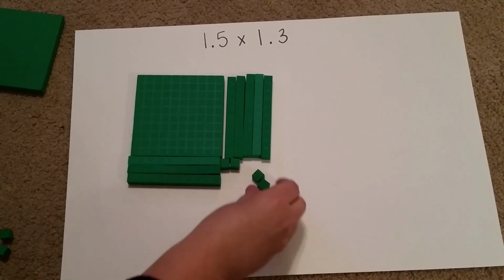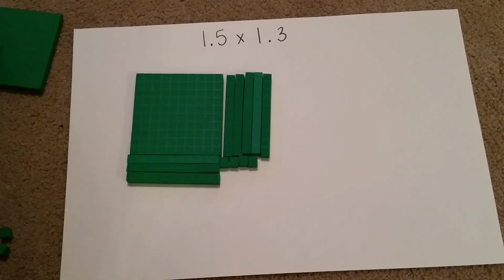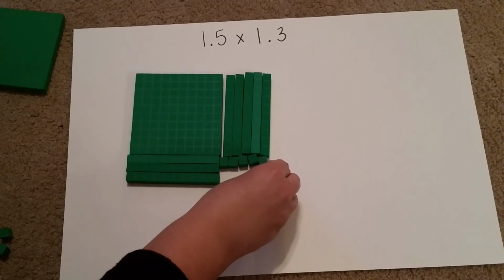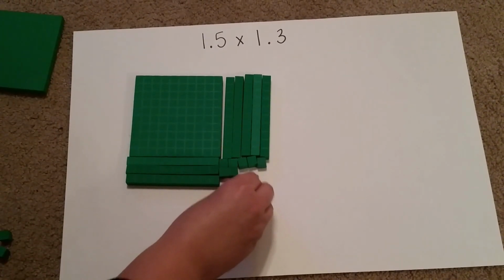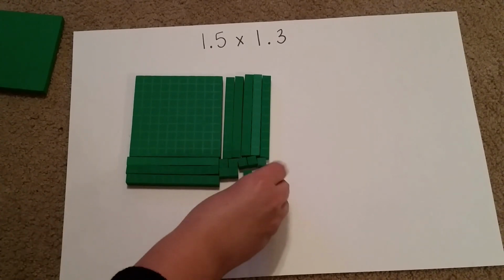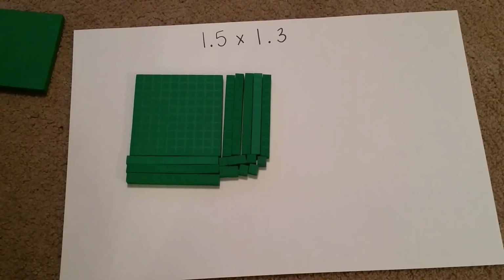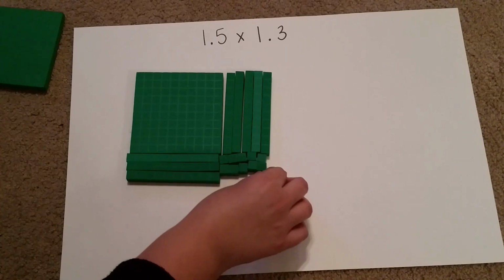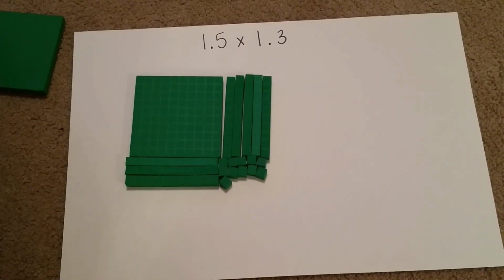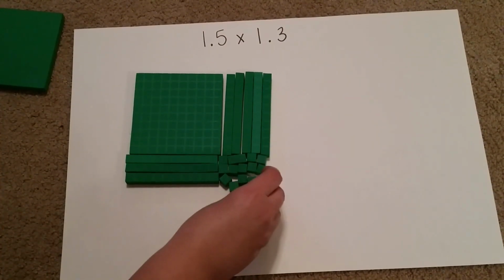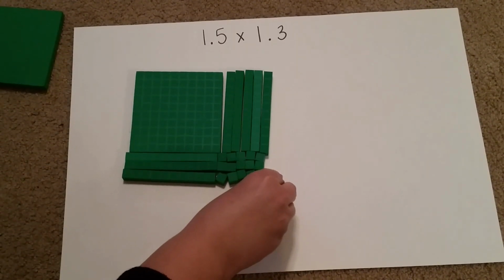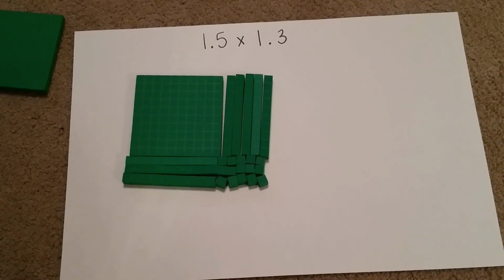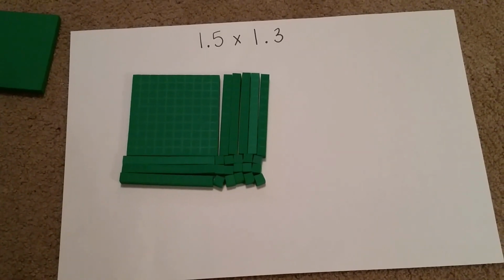A common misconception that many students have when multiplying decimals is that every time you multiply, the product will be larger. As we'll find out in this example, that's not always the case. It's important for your students to discover that as they're building their arrays. When I count up all of my manipulatives, I find that I have 15/100ths.